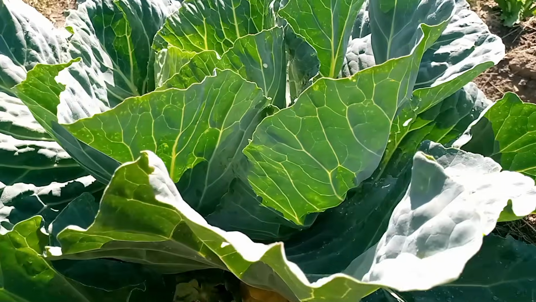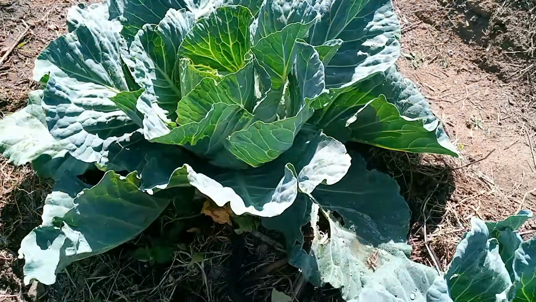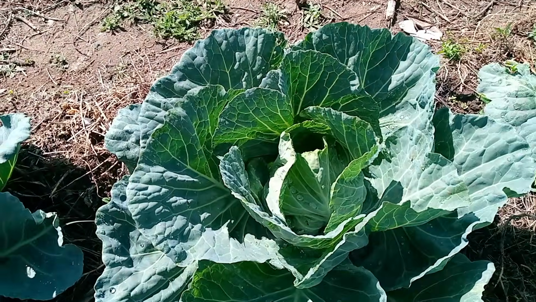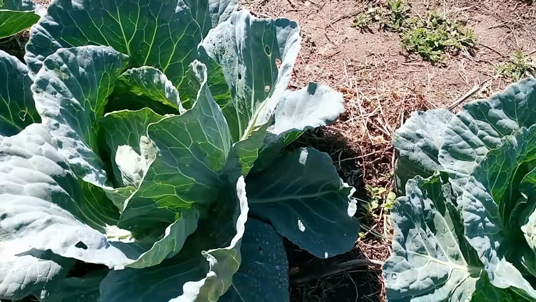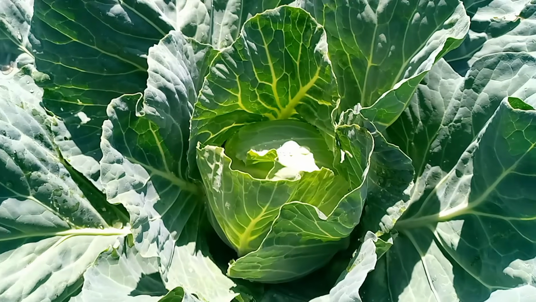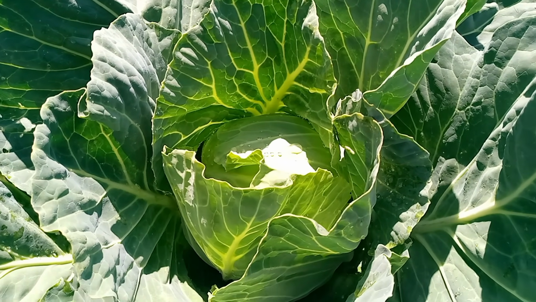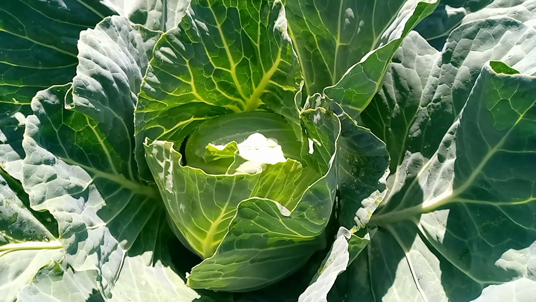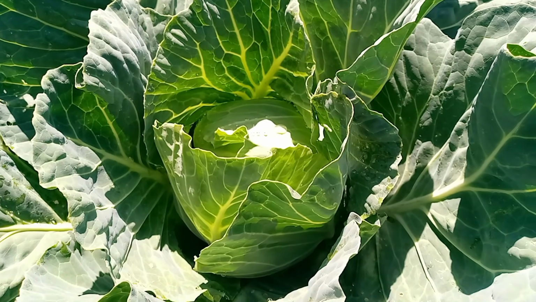So I am going to carry out the process of making sure my cabbages become healthy, and you can see no aphids, no cutworm, no armyworm, or any bacterial or fungi like mildew.